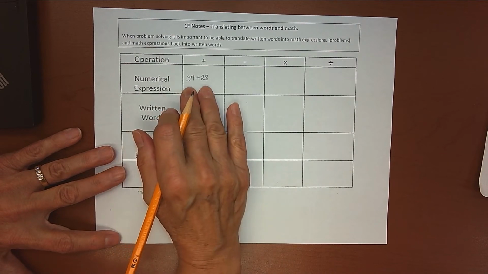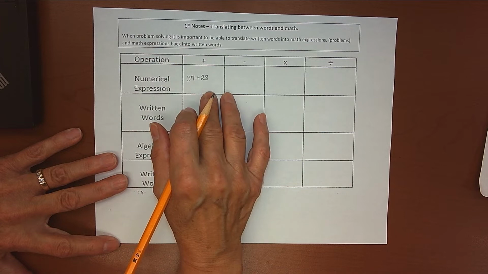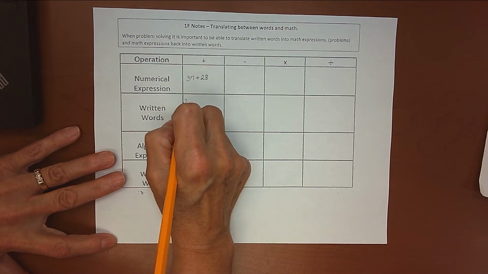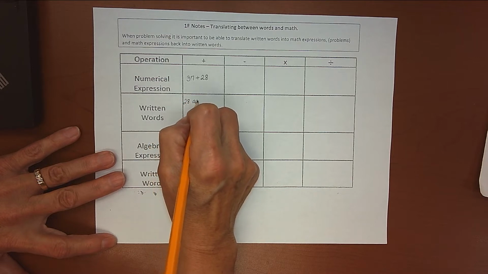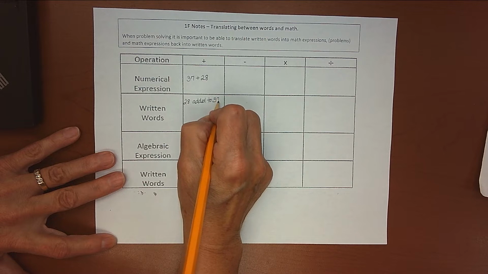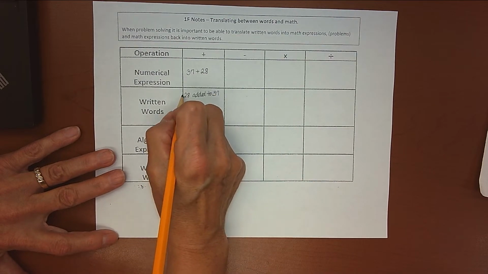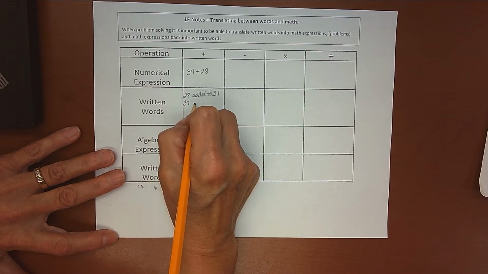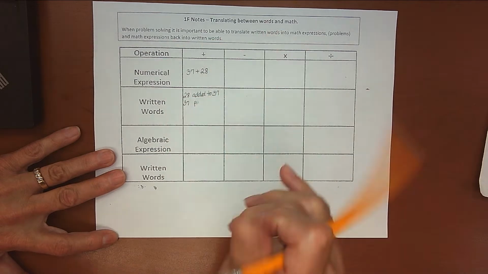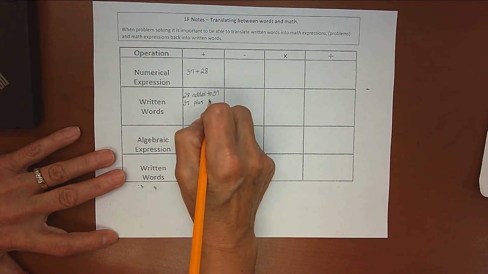Now there are many ways that I can write this problem that I've got here by using words. I could write 28 added to 37 is one possibility. I could write 37 plus 28.